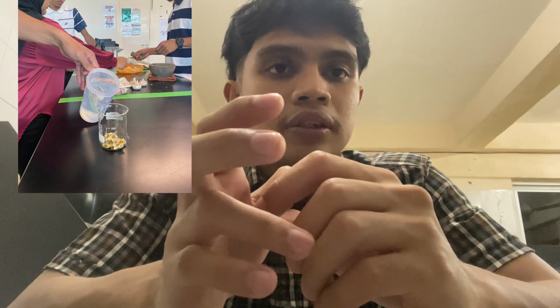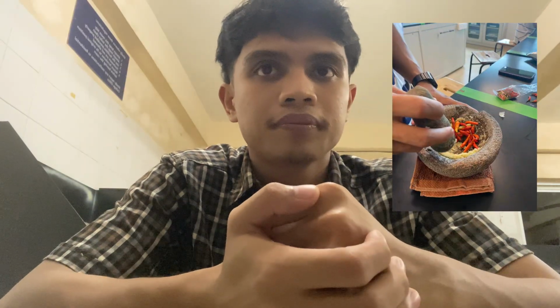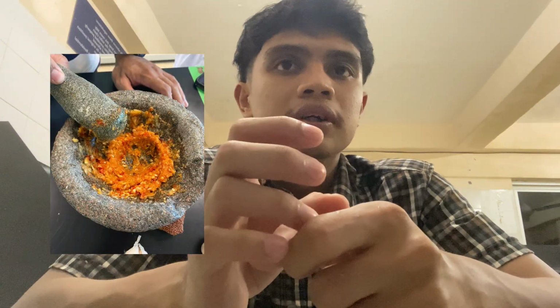First things first, soak the chrysanthemum leaf in hot water for 5 minutes to release the liquid from the leaf. Then crush the garlic and chili until smooth, and add hot water to help release the juice from the chili and garlic. Next, mix corn flour with hot water in a container.